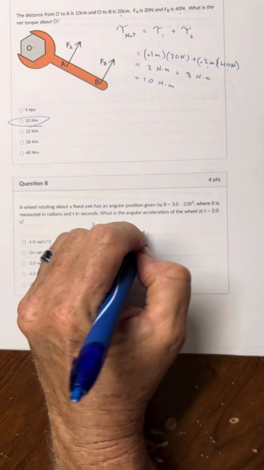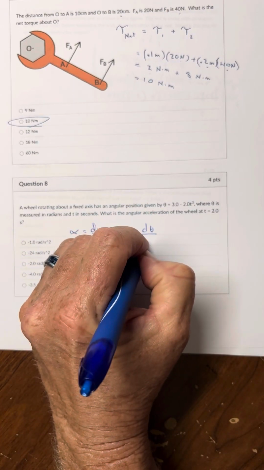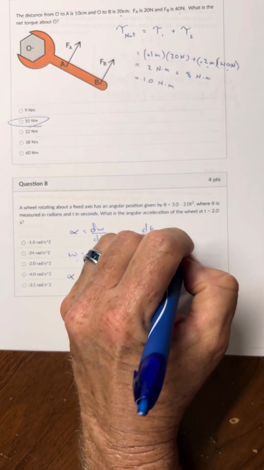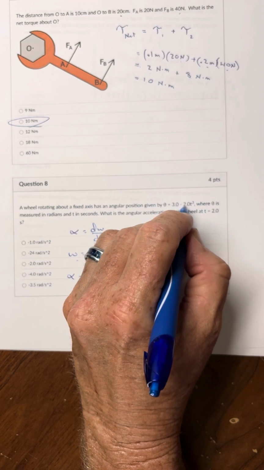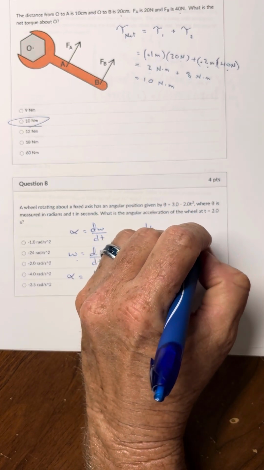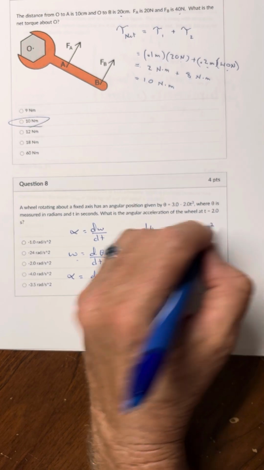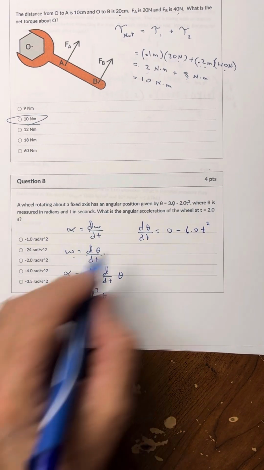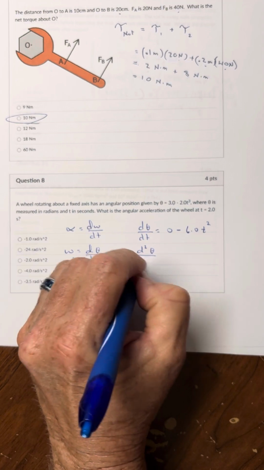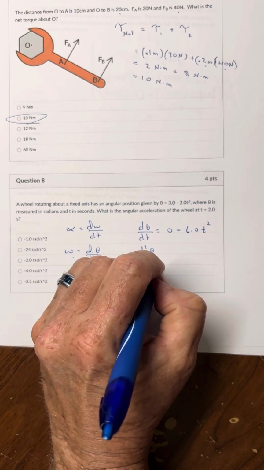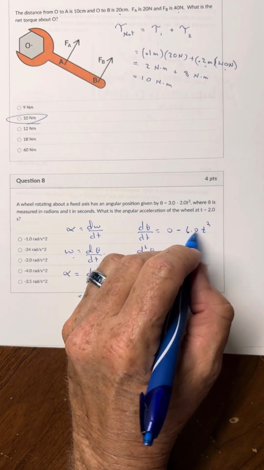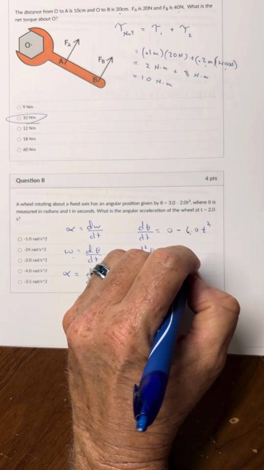All right, so let's take the first derivative. d theta dt. The derivative of a constant number is 0, minus, and to do a derivative, you bring down the 3 multiplied by the 2, that's a 6.0, and you reduce the exponent by 1. Doing the derivative a second time, and we'll ignore the 0 now, negative, bring down the 2 with the 6, that makes a 12t.